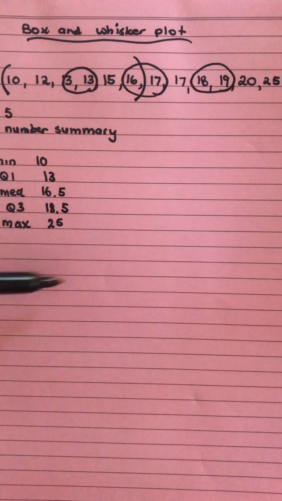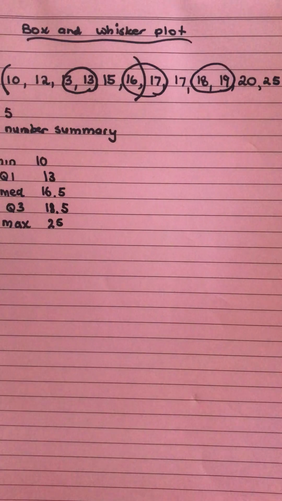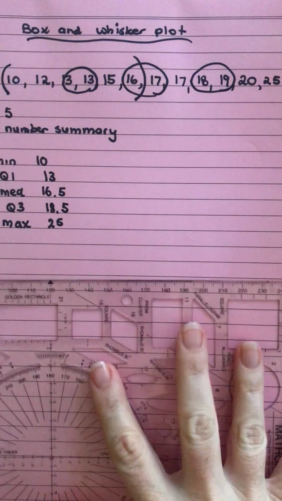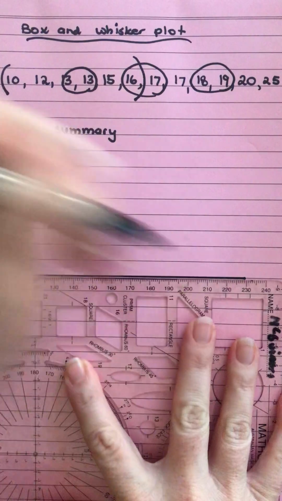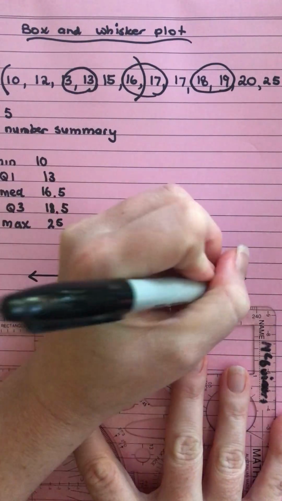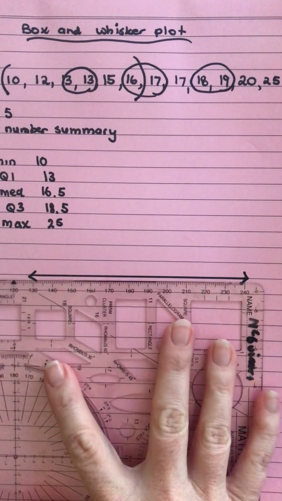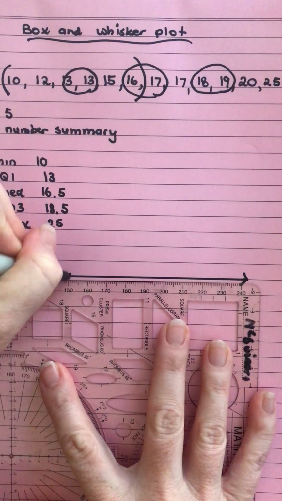Now that we've got our 5-number summary, we can then draw our box and whisker plot. So we need to draw a number line, and we need our numbers to be between 10 and 25. So I'm going to pop that on here. I put an arrow on each end to show that it goes further.